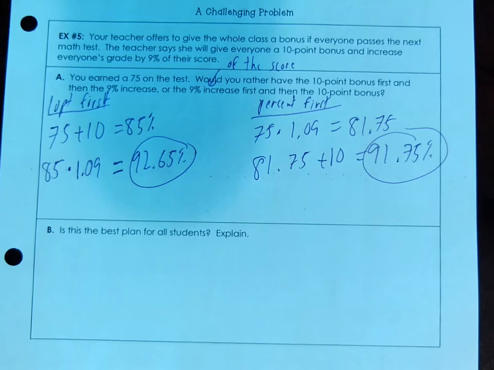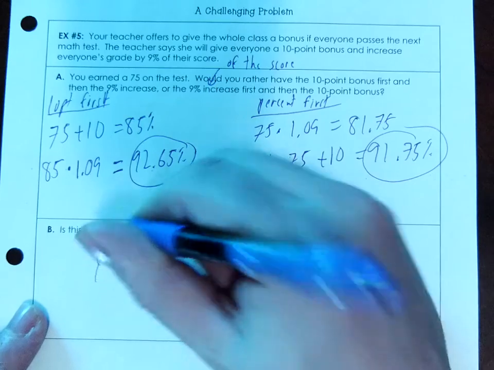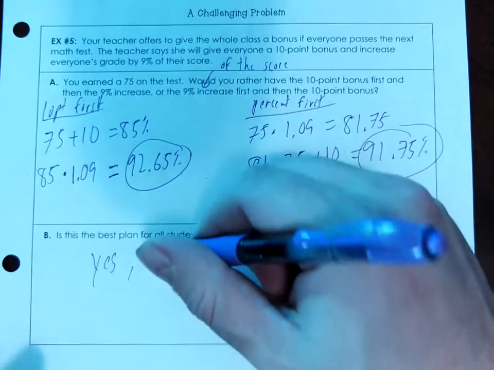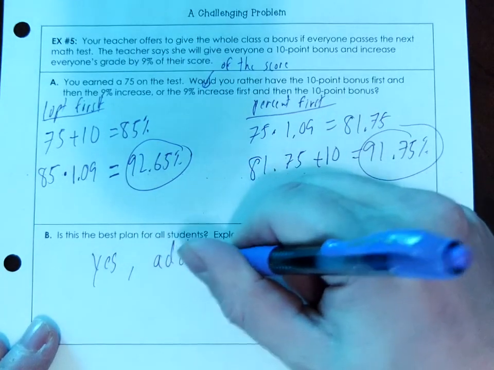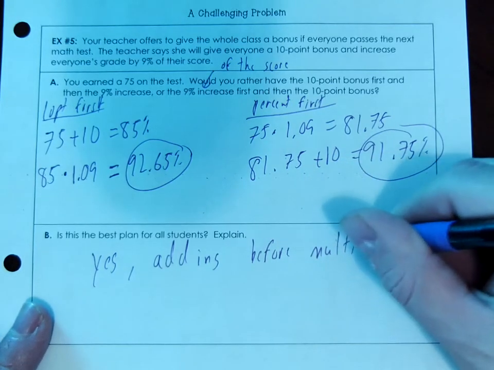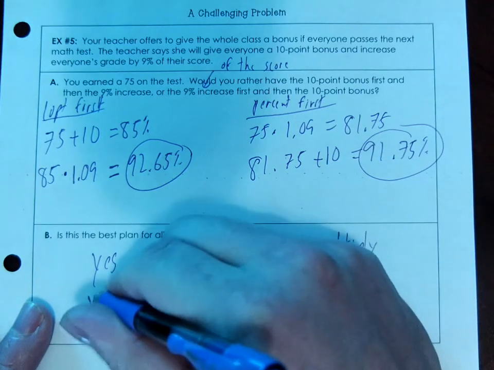Now, the final thing here, is this the best plan for all students? Should we add before we do our percent increase? And the answer to that question is yes. We want to add before we multiply because then we multiply by a large number. Adding before multiplication will yield a larger product.